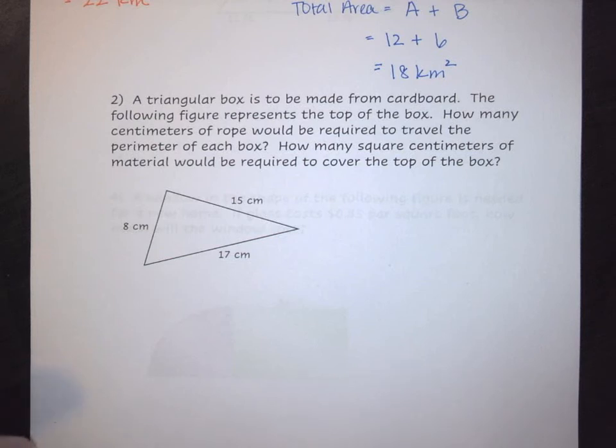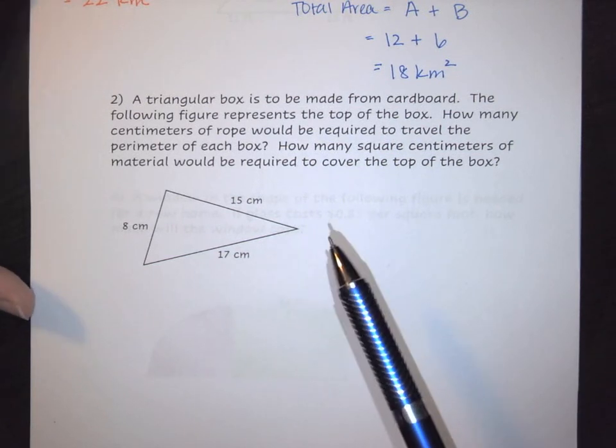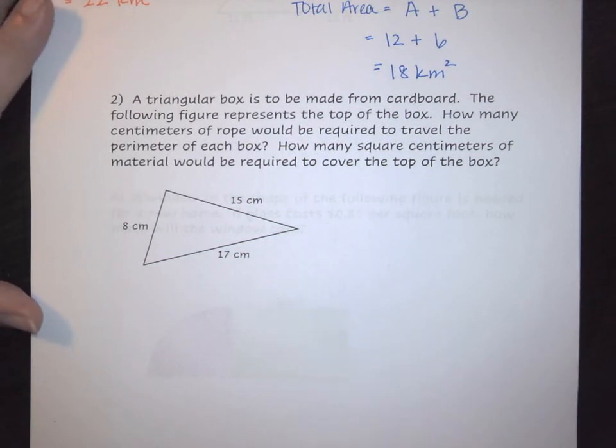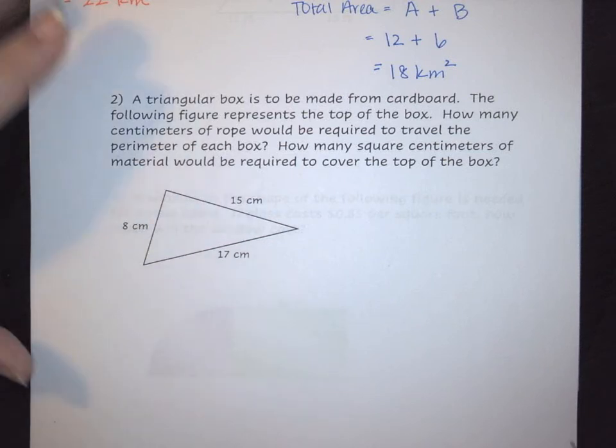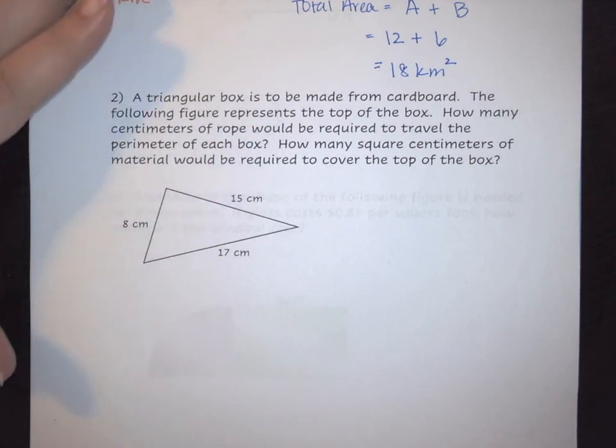Alright, this one is a word problem, and so here you have a triangular box made from cardboard. The figure represents the top of the box, and it wants to know how many centimeters of rope are required to travel the perimeter of the box and how many square centimeters of material are required to cover the box. So in other words, we have to find the perimeter and the area.